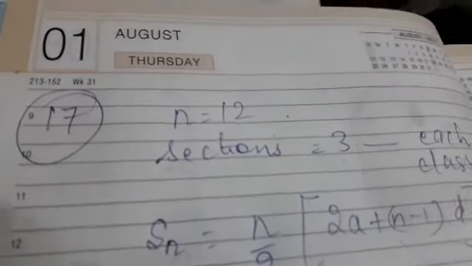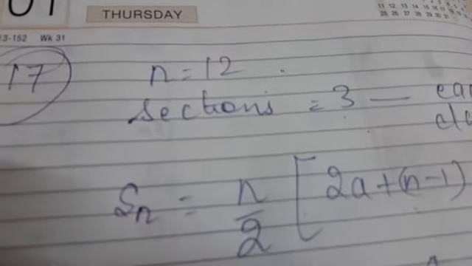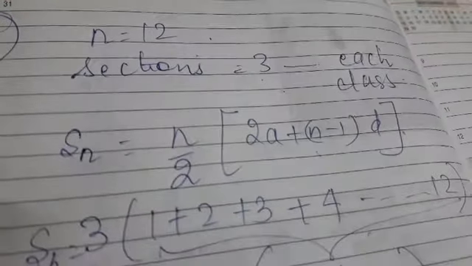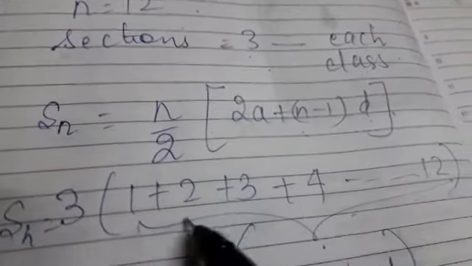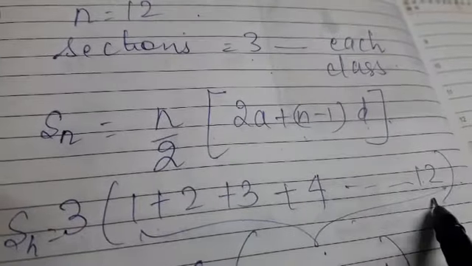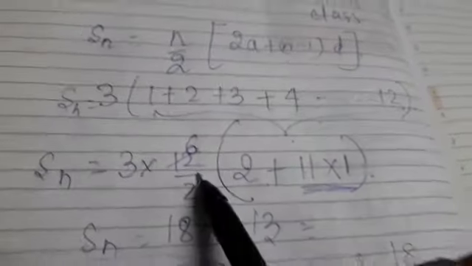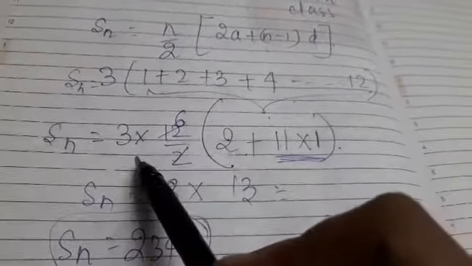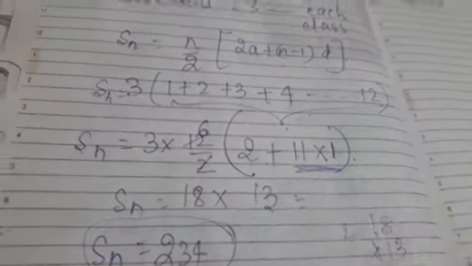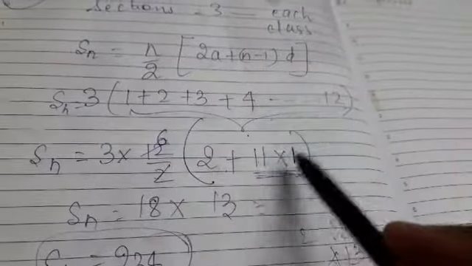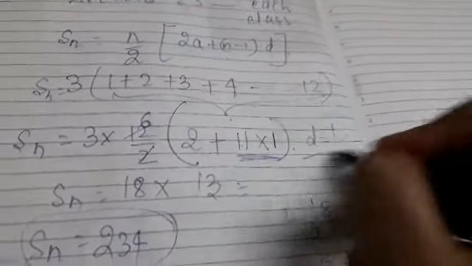Okay, so you can see the question once again. Total number of classes are 12. Number of sections for each class is 3. Formula is Sn is equal to n by 2 into 2a plus n minus 1 d. For the series, we know the series is 1, 2, 3, 4 till 12. To find the sum of the series multiplied by 3, we'll apply the formula n by 2 into 2a plus n minus 1 d. And here, the difference between these two is 1. So therefore, I take d is equal to 1.